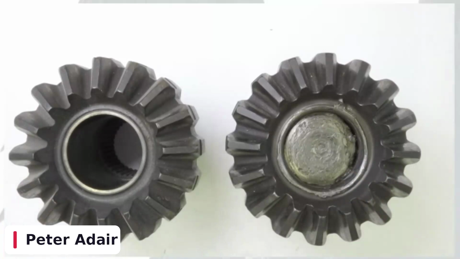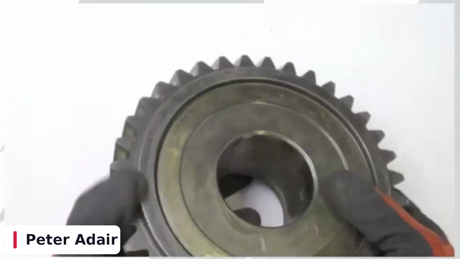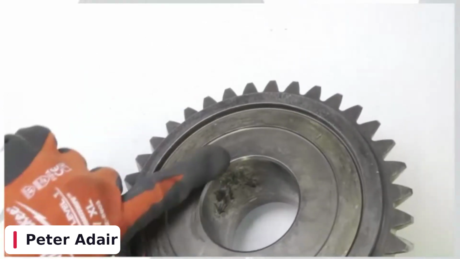The third and final location of an inter-axle differential spin out is going to be the helical gear to input shaft. So we can see down inside here, I've got metal to metal transfer.